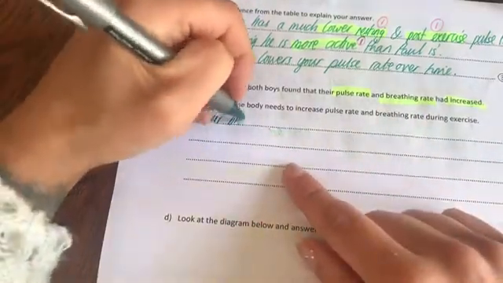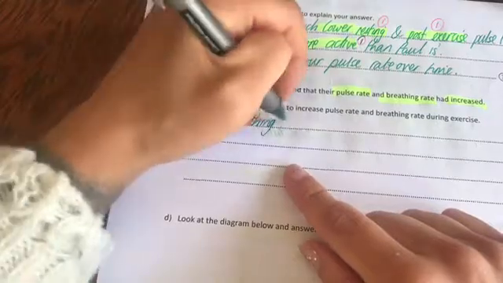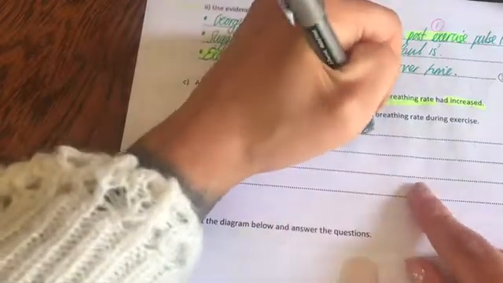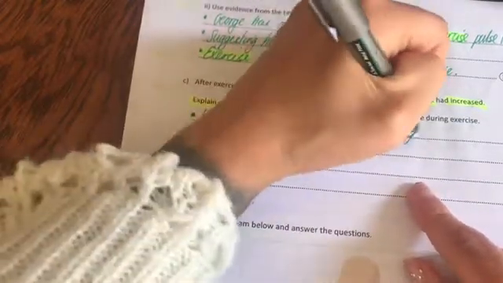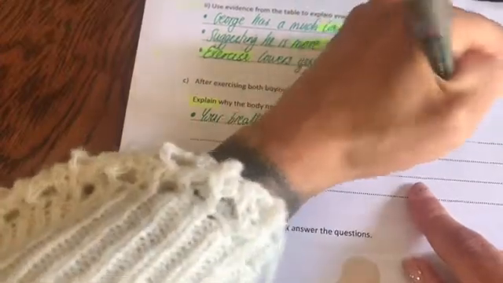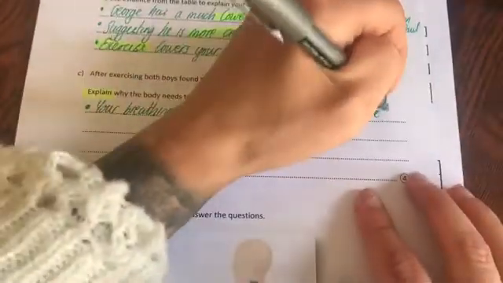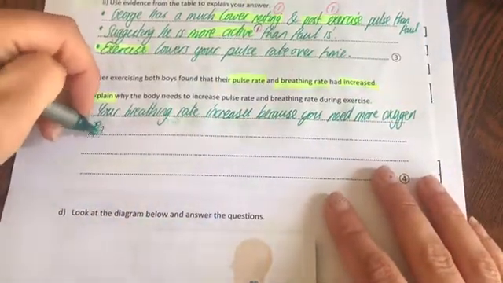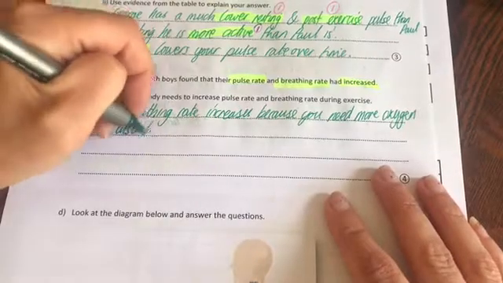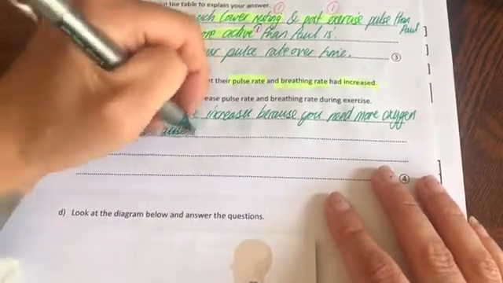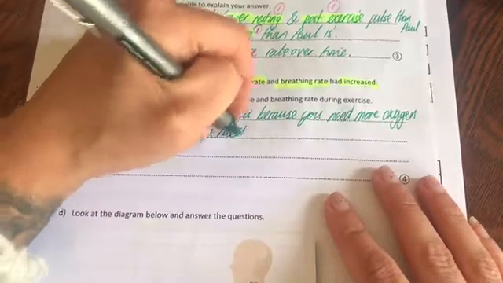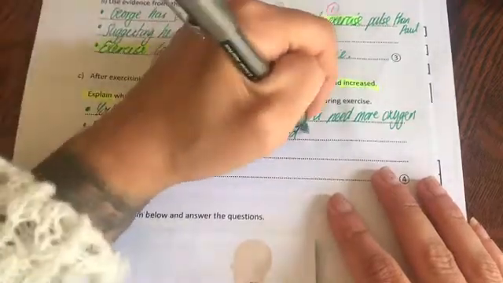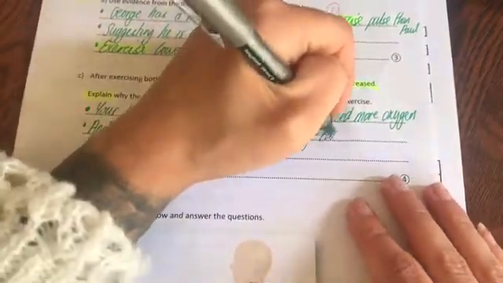So your breathing rate increases because you need more oxygen, and also because you need to get rid of carbon dioxide. Dougie, don't whinge.